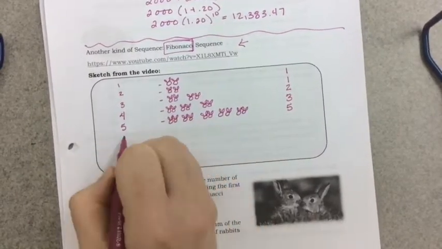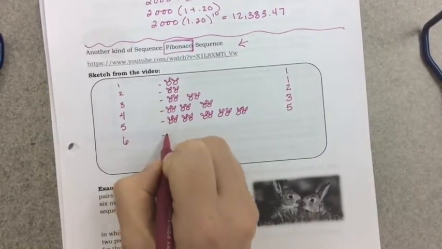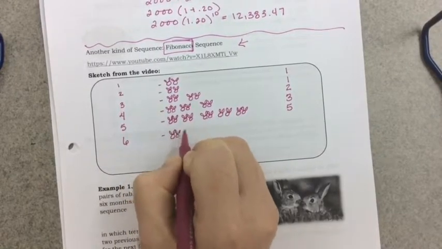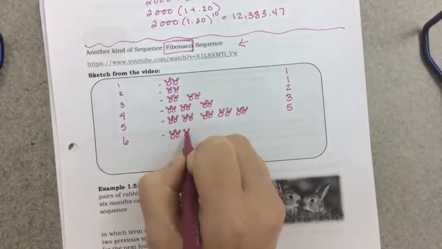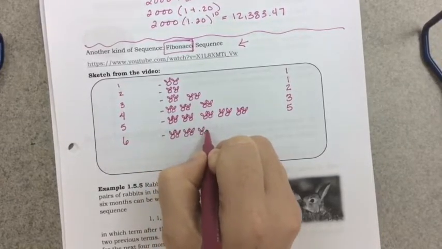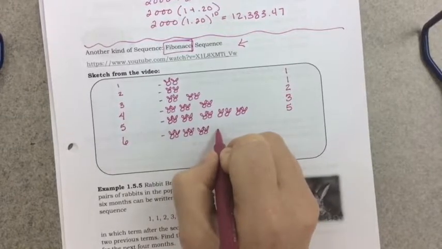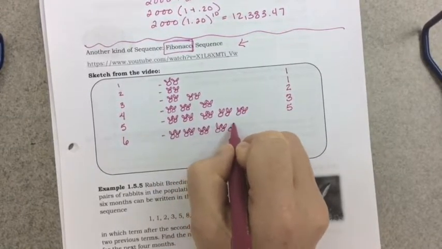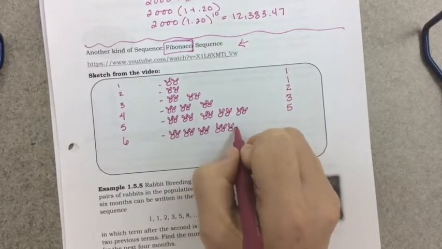Then in month 6, my original pair of rabbits has a pair of rabbits. Their pair of rabbits have matured. They still exist. They have another pair of rabbits. Then my other pair of rabbits that have matured have another pair of rabbits.